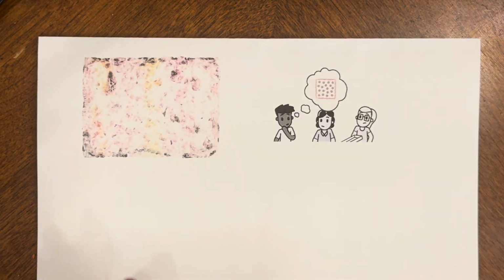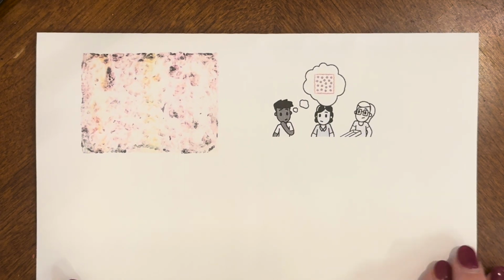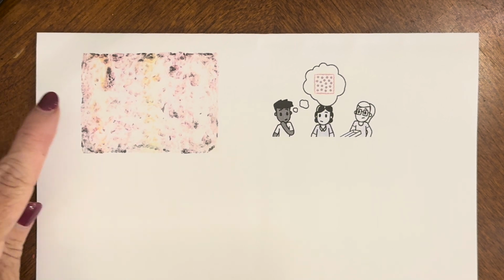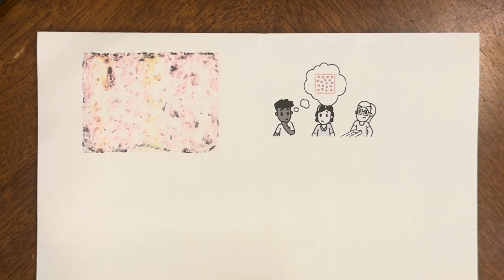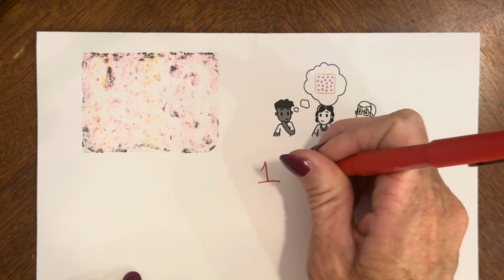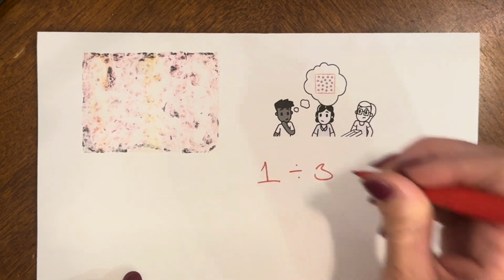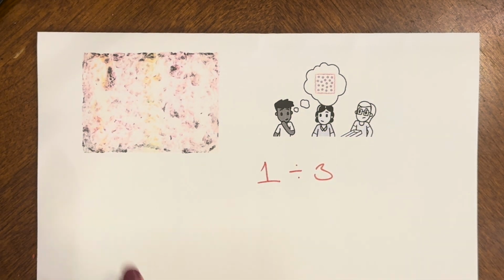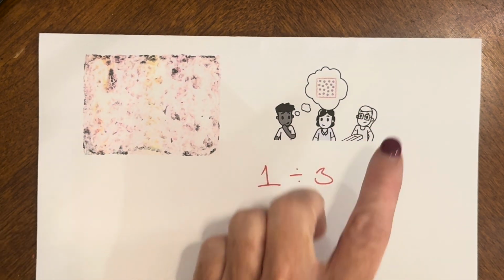Okay, so now let's look at this problem. We have a word problem here, or a story problem. So we have 3 friends, and they're all thinking about this pizza. And now there's only 1 pizza, and they want to divide it between the 3 of them. So 1 pizza, and there's 3 friends who want to share it.